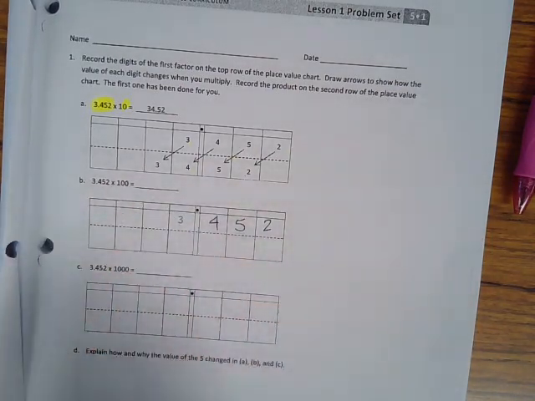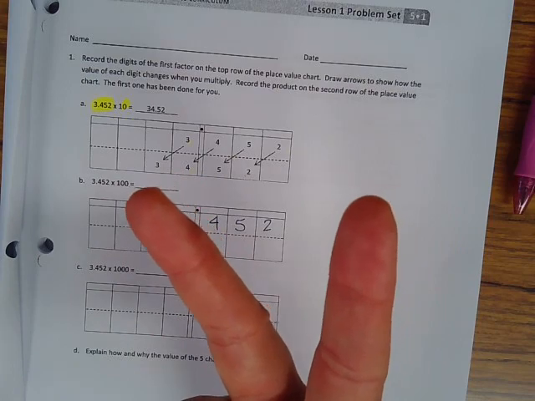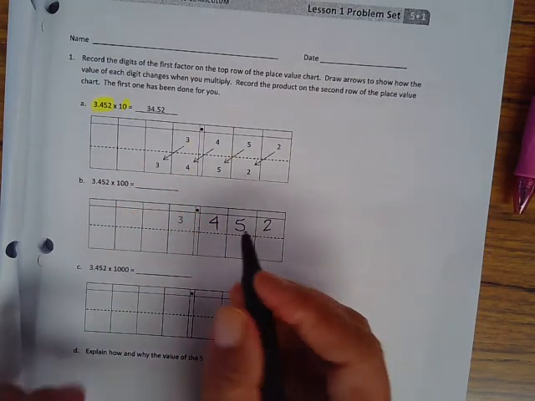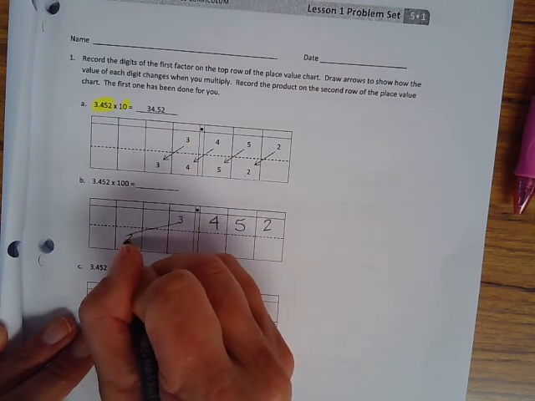Now, how many times is this number going to get bigger? It's going to get bigger by 100 times. So the decimal is going to move how many times? 2 times. So I'm going to move my 3 once, twice.